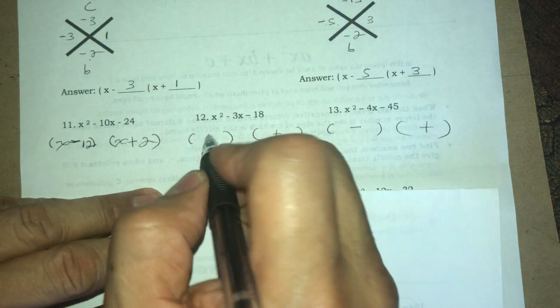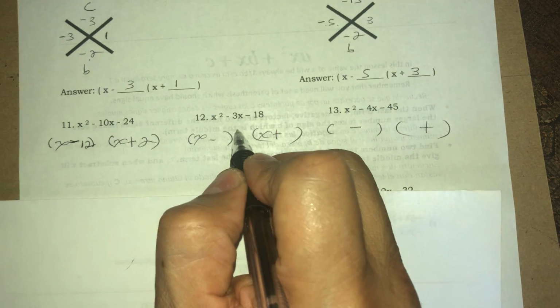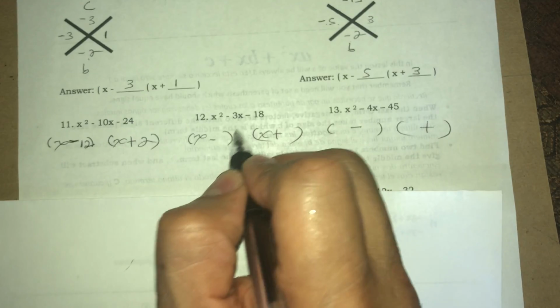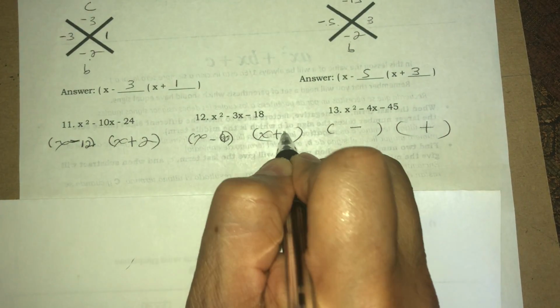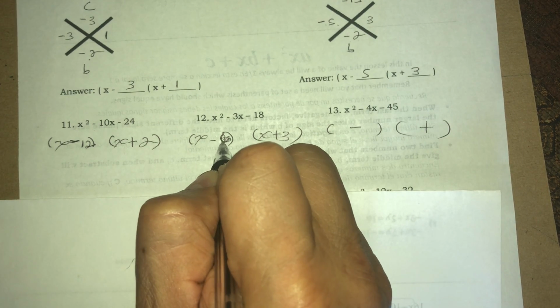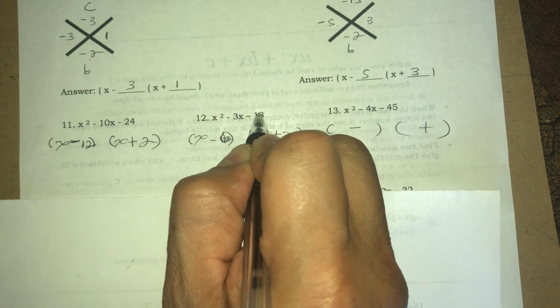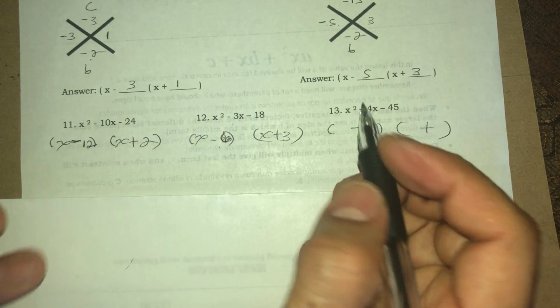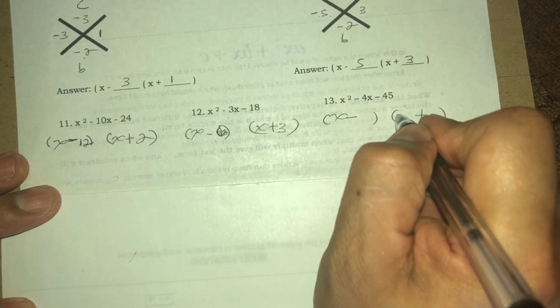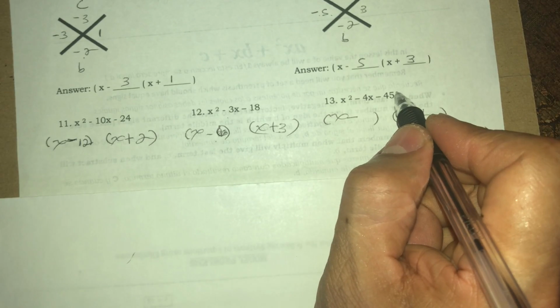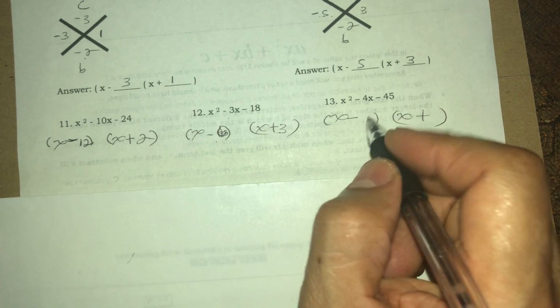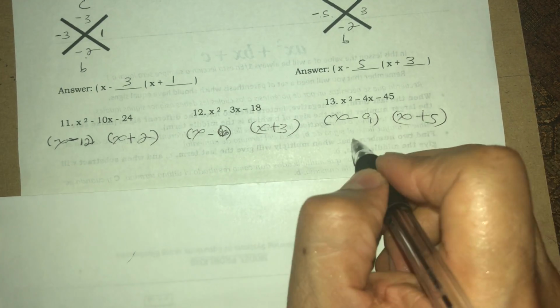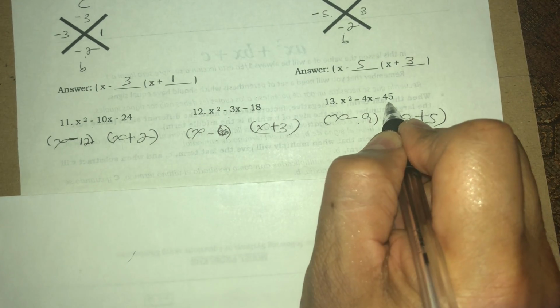So here, x and x, 2 factors of 18 that when I subtract them will give me 3. It has to be 9, my bad, 6 and 3. Negative 6 times positive 3 is negative 18. Negative 6 plus 3 is negative 3. Next, x and x, 2 factors of 45 that when I subtract them will give me 4, it is going to be 9 and 5. Negative 9 times positive 5 is negative 45. Negative 9 plus 5 is negative 4.